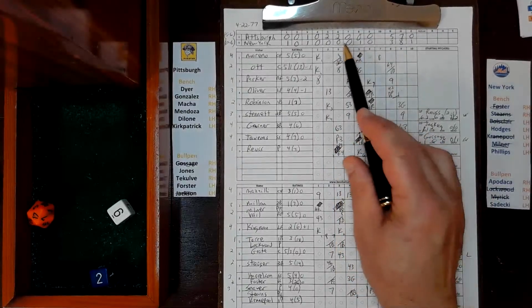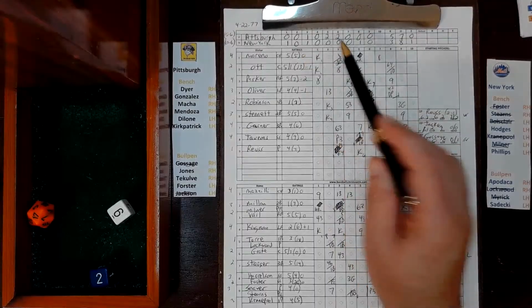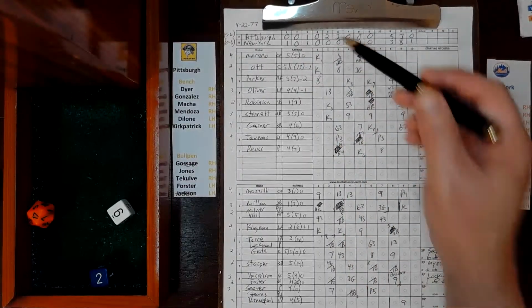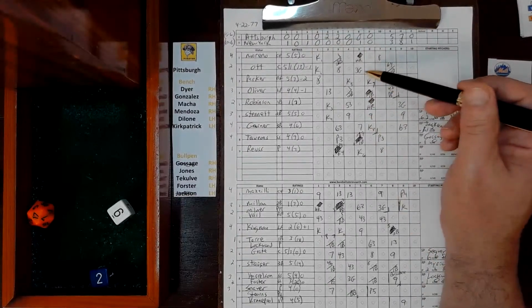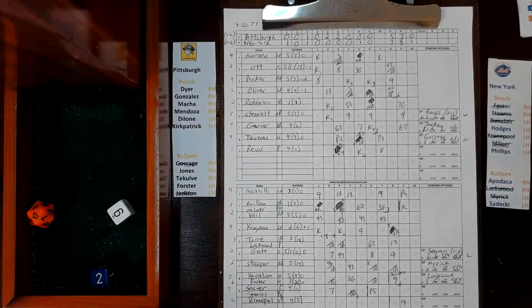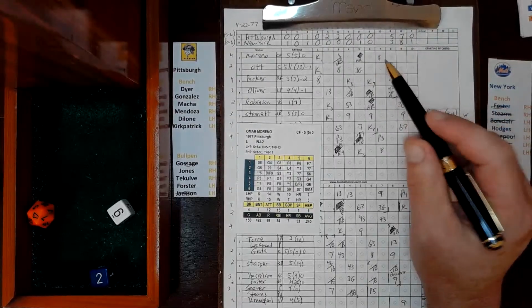His two-run homer in the fifth kind of took the wind out of the sails. Actually, it gave them the lead 3-2, I should say. That two-run homer gave them the lead 3-2, and they never looked back. So, in my opinion, Omar Moreno is your player of the game. Double home run, 3 runs batted in. To me, he's the player of the game.